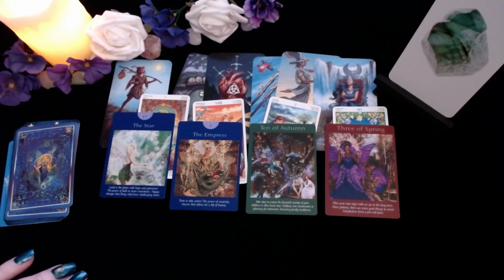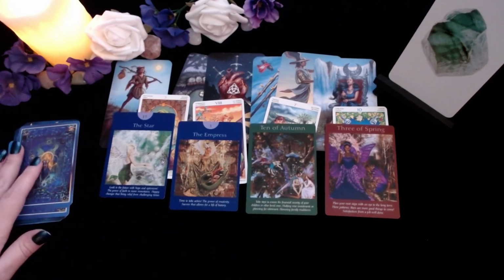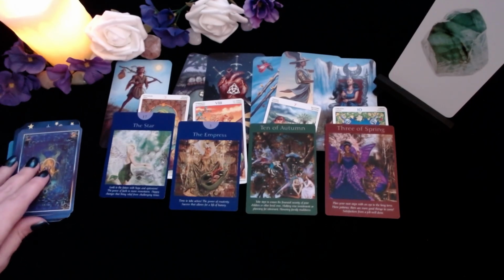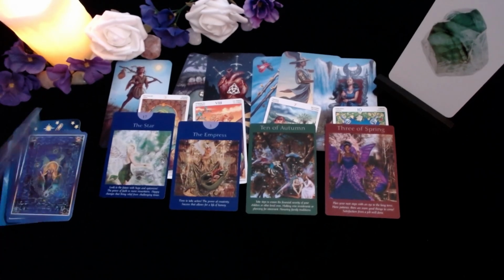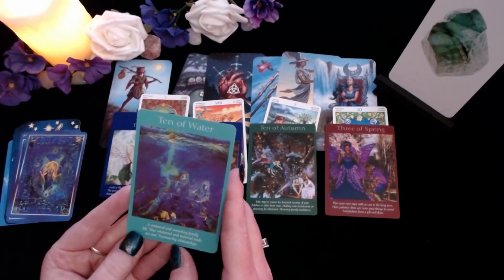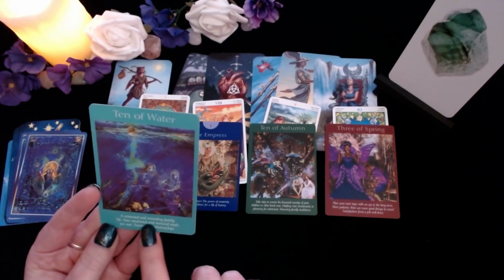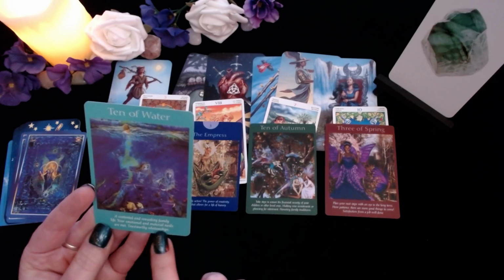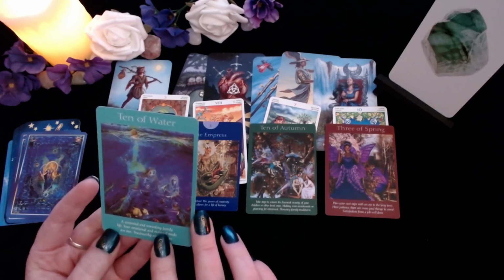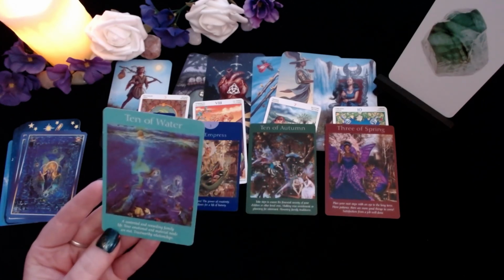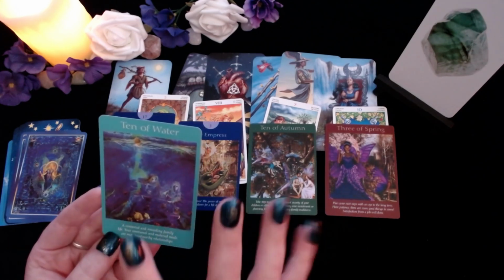I asked the Angel Tarot how we can use Mercury in retrograde energy to move forward here. Ten of Water. A contented and rewarding family life. Your emotional and material needs are met. Trustworthy relationship. Flow that gratitude and love out there. I mean, really flow it.